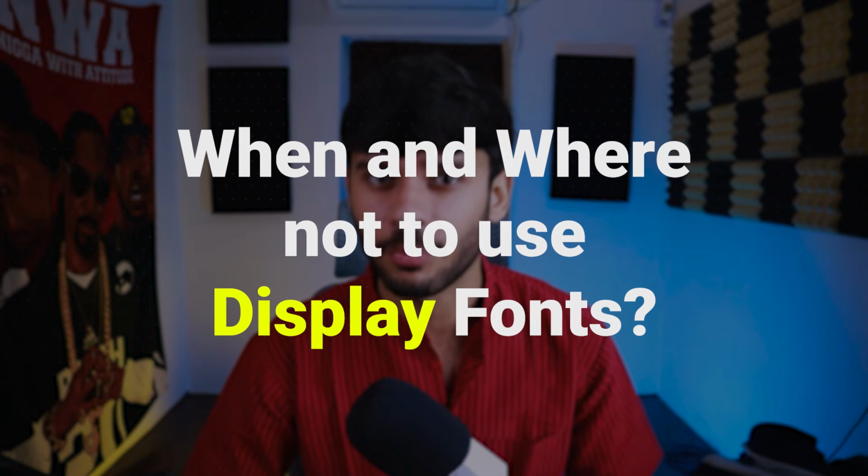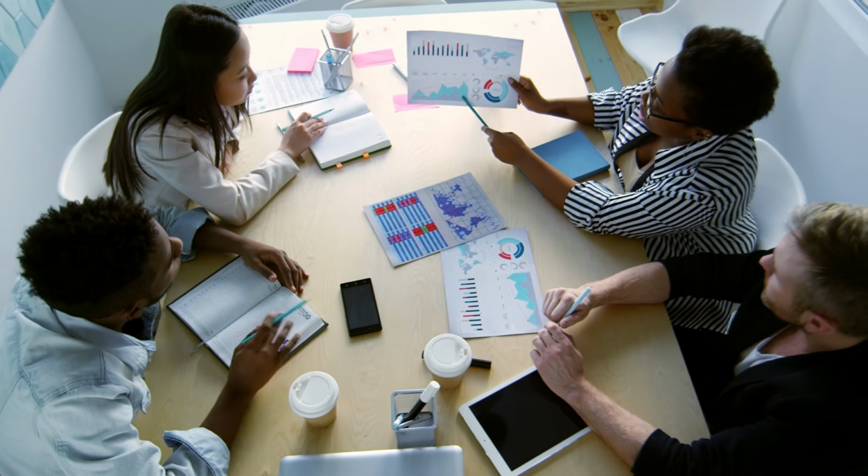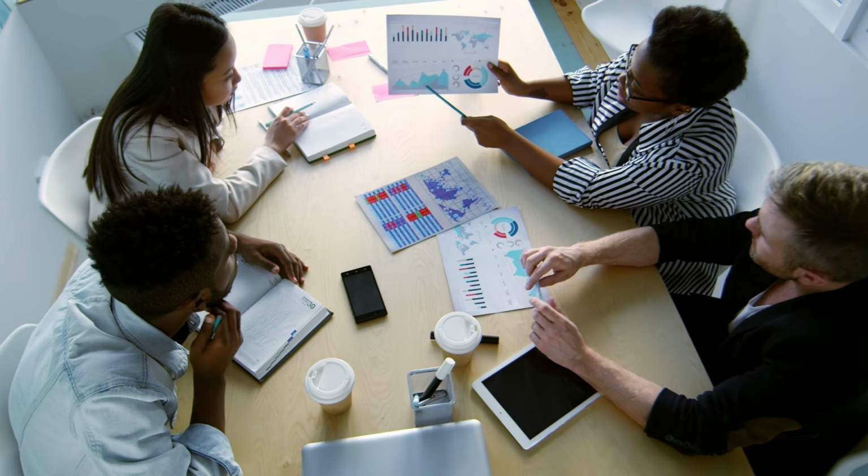Amazing, right? Now, when and where not to use display fonts? Display fonts shine in headlines but fail miserably in paragraphs. Using them for long text can confuse the reader, making them think, "Am I reading a recipe or attending a circus?" It's like being at a party where everyone is yelling into a mic. No one can actually be heard. Serious business presentations or resumes are no place for display fonts. Imagine sending a resume with a bold, flashy font. It's an instant "thanks but no thanks" from the hiring manager.